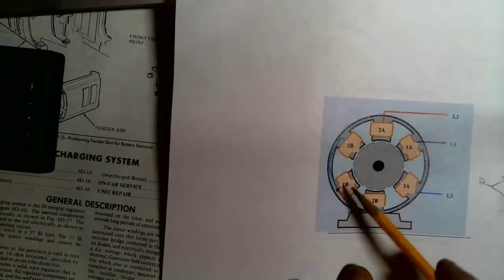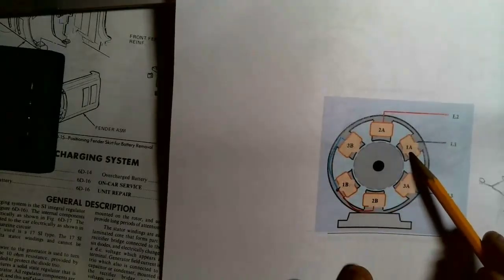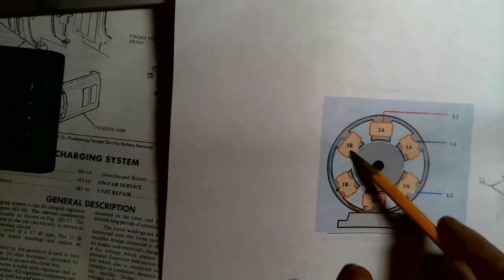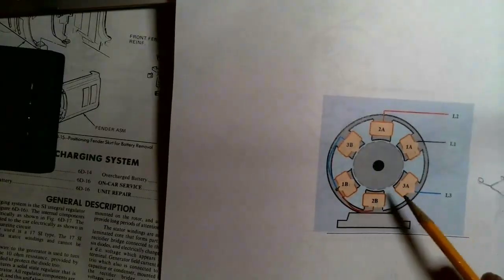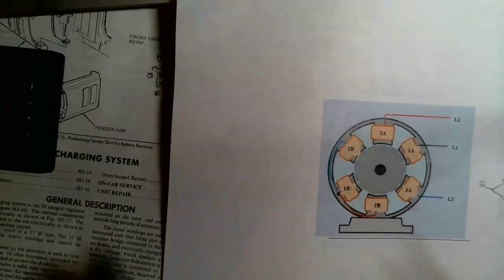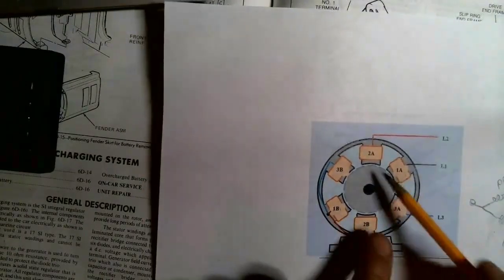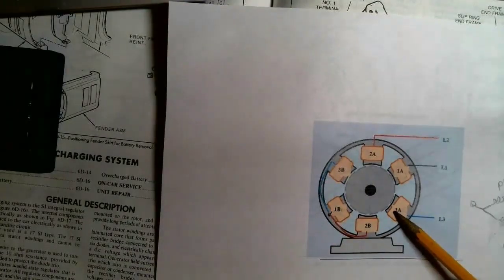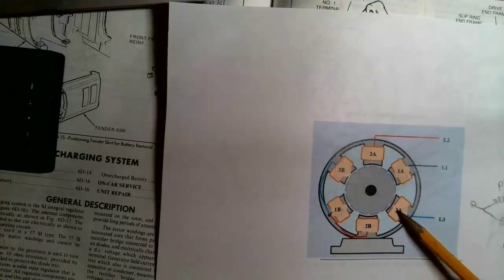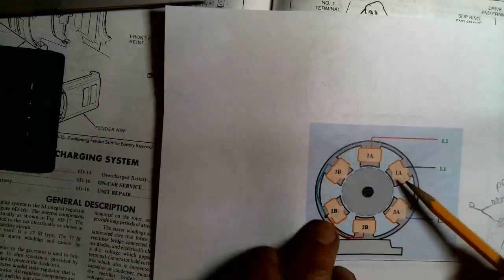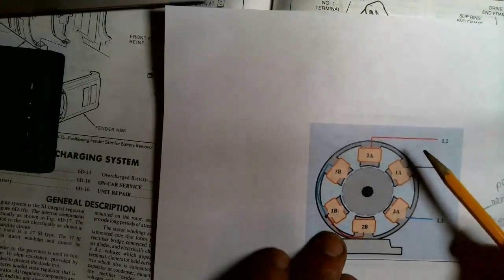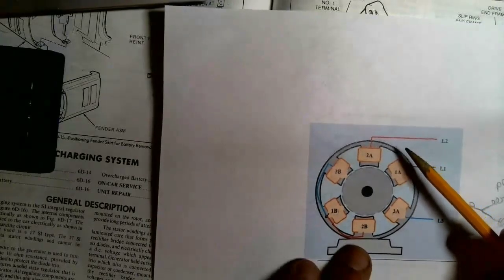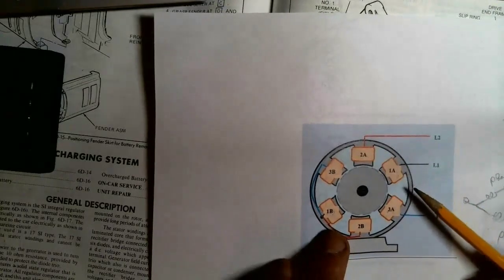And then you notice that there are two more, quote, phases here. There's this coil and this coil, and there's this coil and this coil. And those, this coil and this coil are connected in series, as we show here. This coil and this coil are. Likewise, this coil and this coil are connected in series, and this coil and this coil are connected in series. And so we have three generators really here, making three phases of AC at the same frequency. And why are they different phases? Well, they're displaced 120 degrees from each other around the perimeter of the frame of the stator.